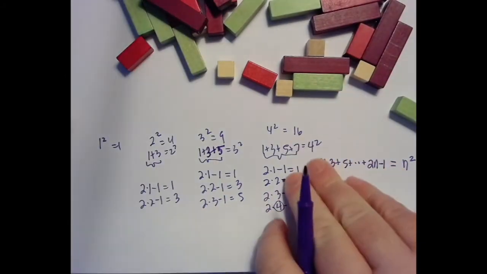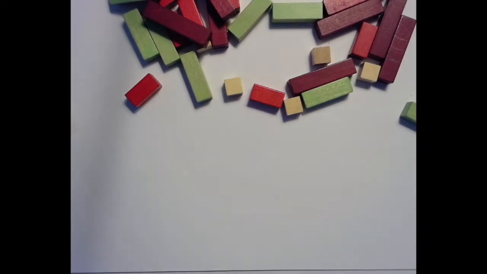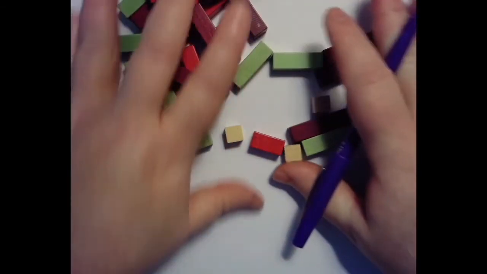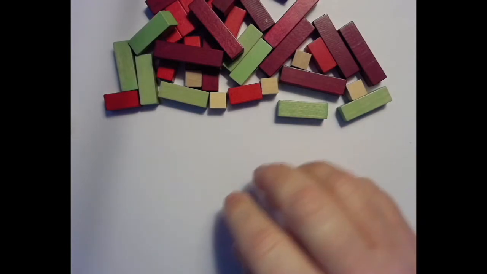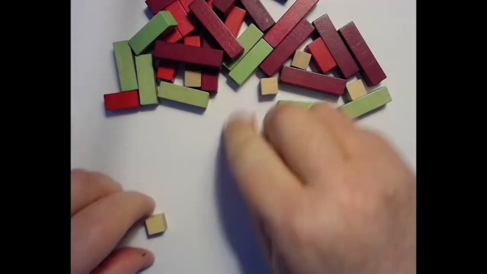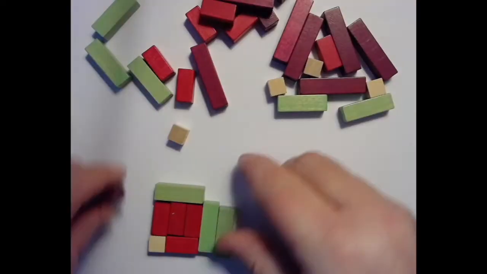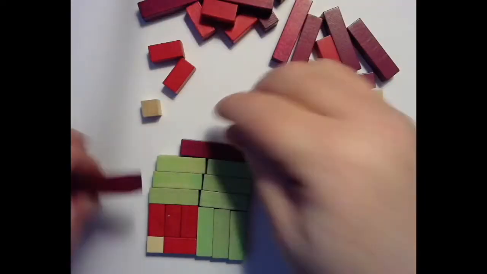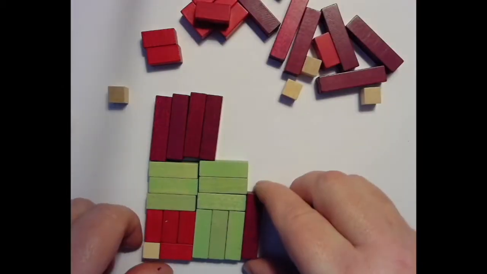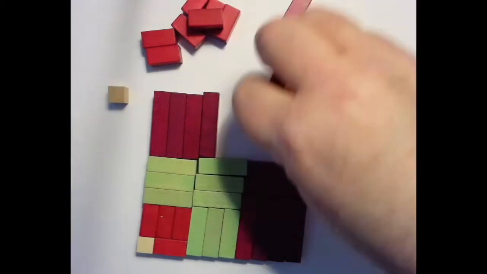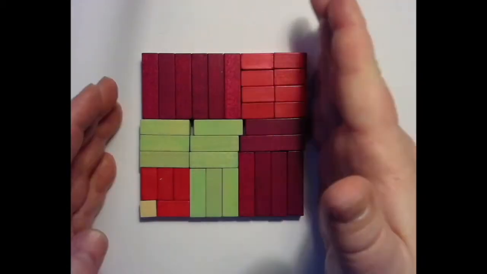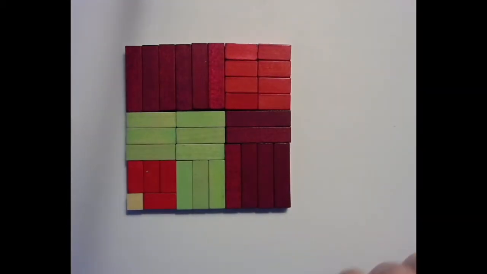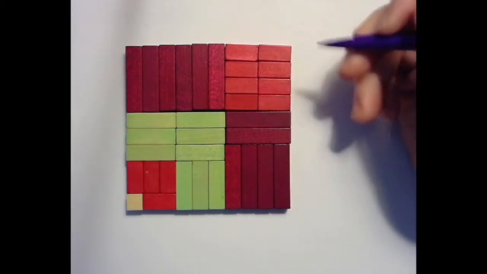Alright. So let's try another one that's kind of interesting. And so let me quickly build this. Alright, so I have to pretend these are 4s because I ran out.